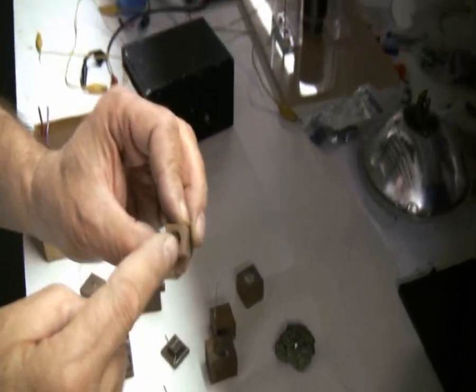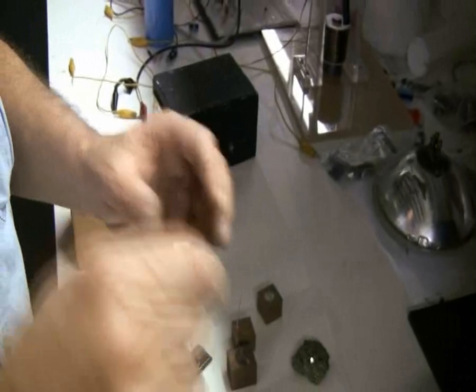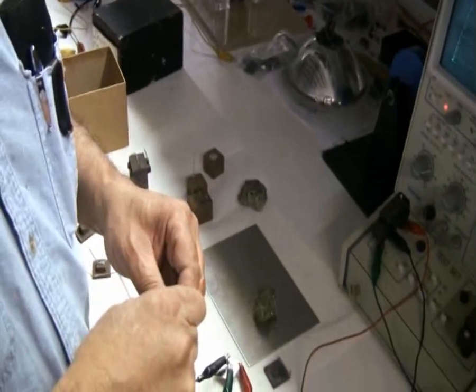We could make any resistance we wanted to, but a resistor that doesn't burn out. We could actually put power through here.